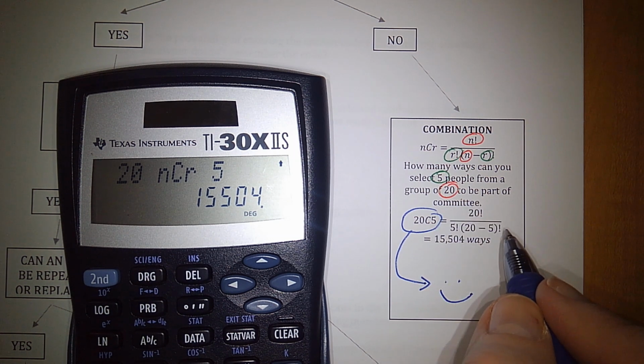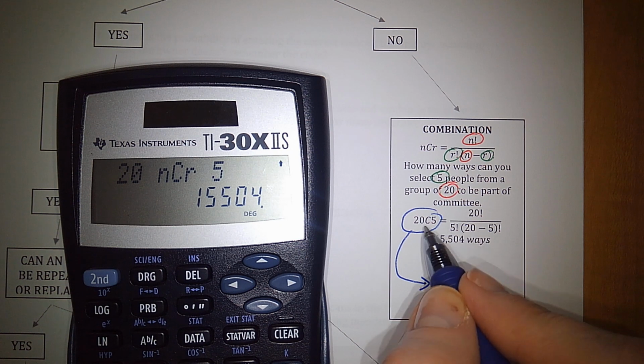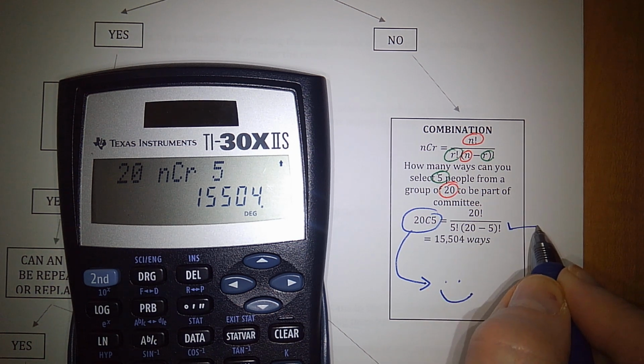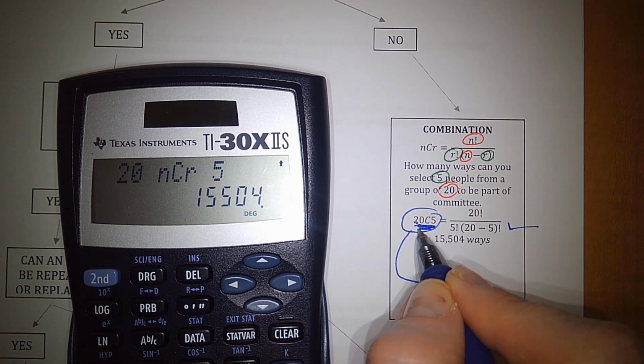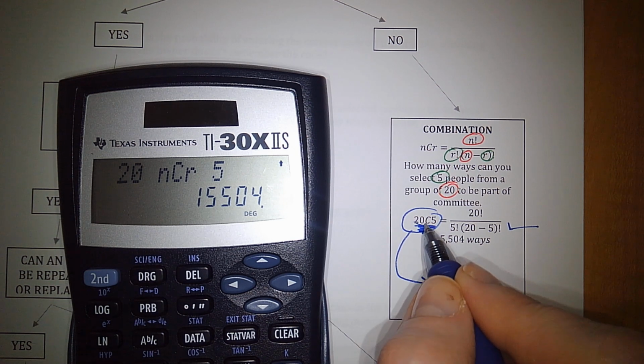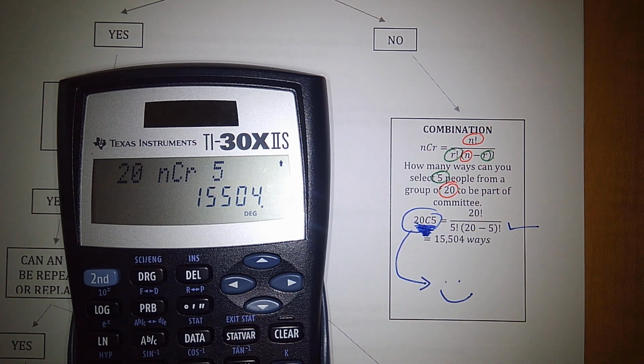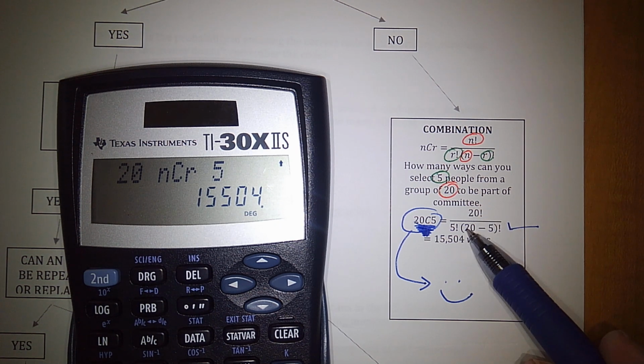Of course, on the exam, either way is acceptable. You don't have to remember this formula if you can just use the combination in your calculator. So if you don't have the combination in your calculator, I would definitely suggest you get that option. It will make your job easier on exam day.